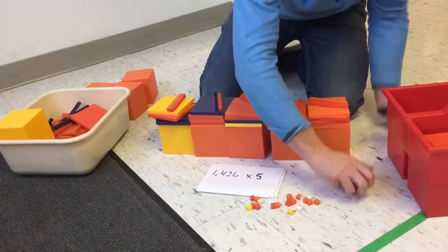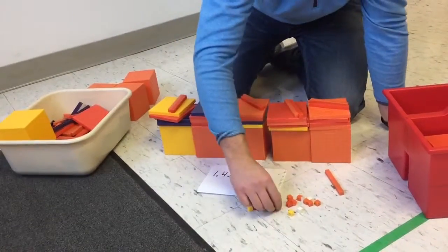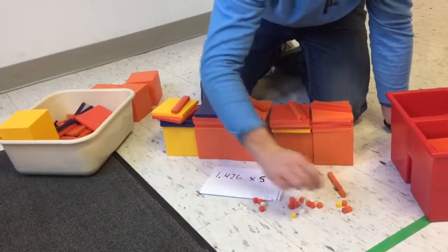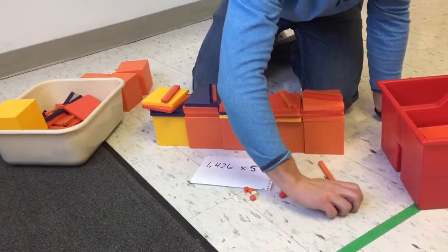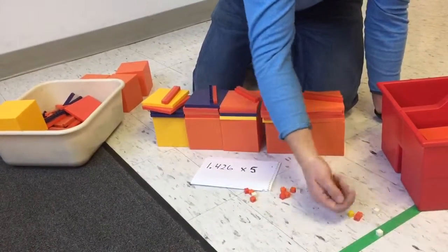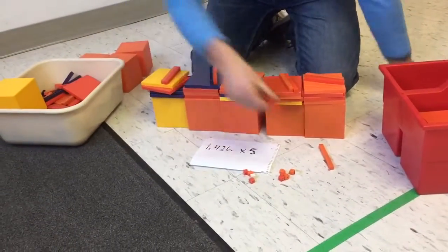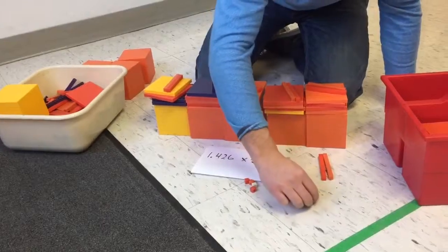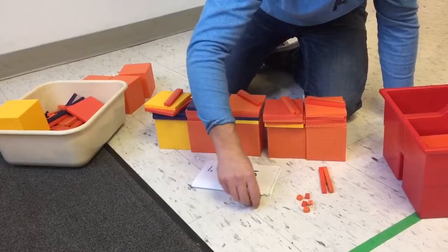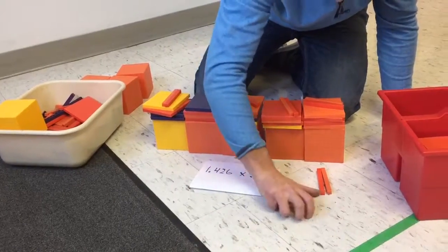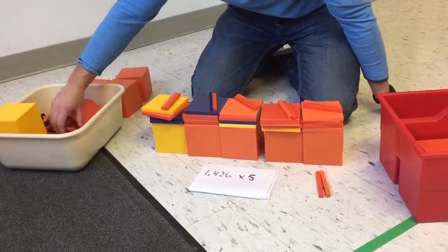I'm going to be very careful. There's 10 there. And I'm going to trade it for one of those pieces. So 2, 4, 6, 8, 10. We got 10 there. I'm going to take them and trade them in for another one of these pieces. So let's see if I've got 10 more. So we always start this with the smallest pieces. So 2, 4, 6, 8, and 10. Look at that. I'm going to trade it in for another one of those blocks.